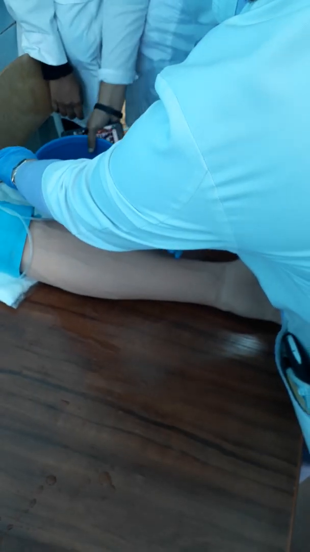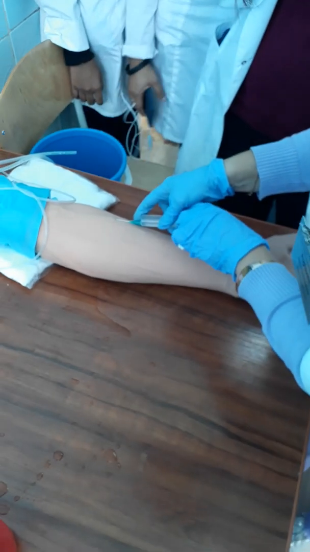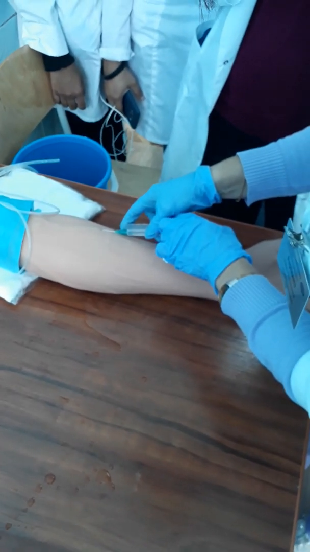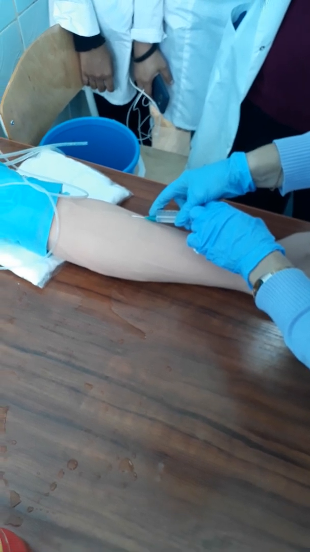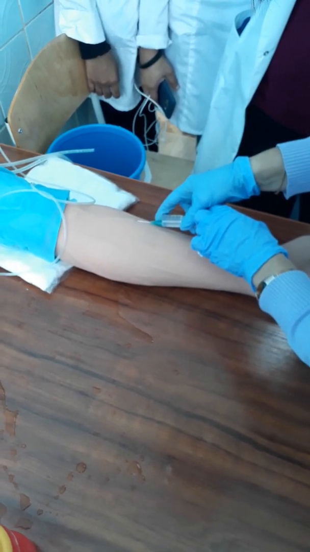And if you see blood inside the syringe again, you administrate the solution with middle speed, not very fast.